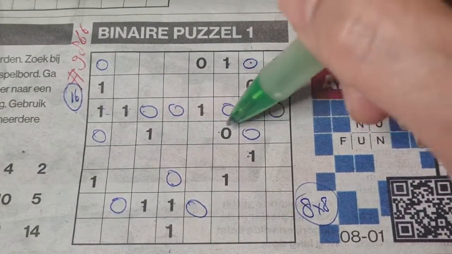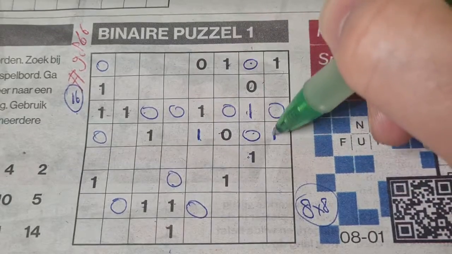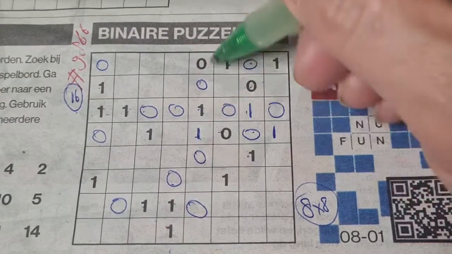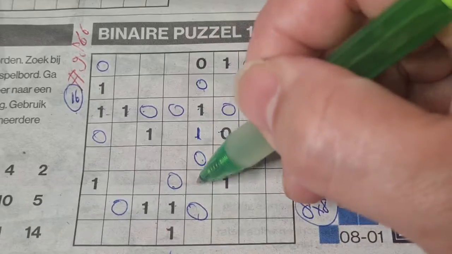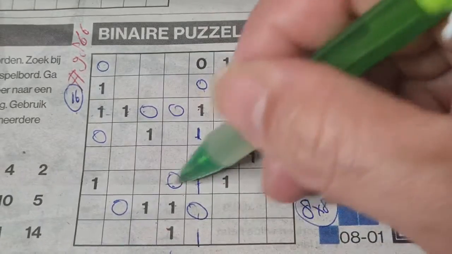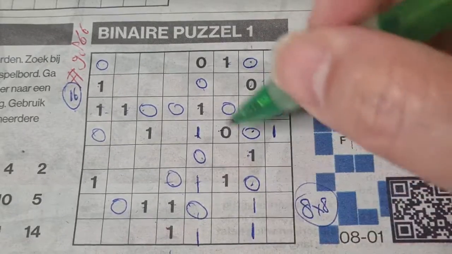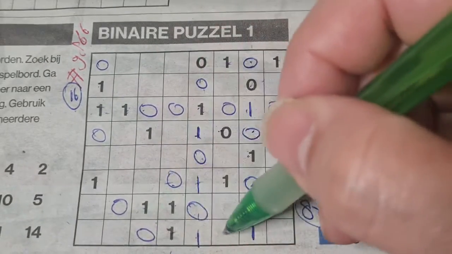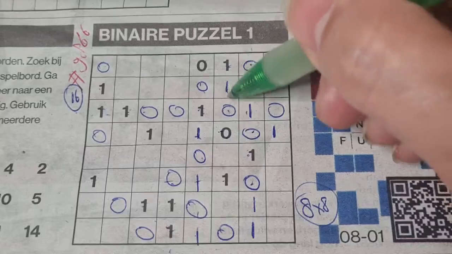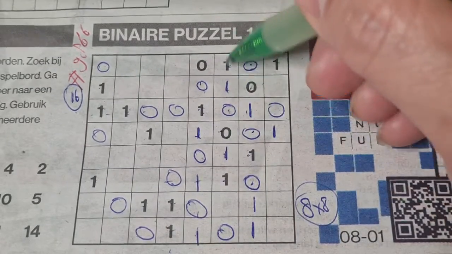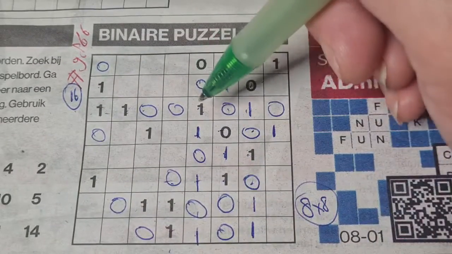Between the ones comes an O. Double O's, here one, there one. Double ones, here no, there no. 4 O's we have here, so the rest are ones. Double ones, here no, there no. 4 O's we have here, so the rest are ones. Double ones, here no, there no. Double O's, here one, there one. 4 ones we have here, so the rest are O's.